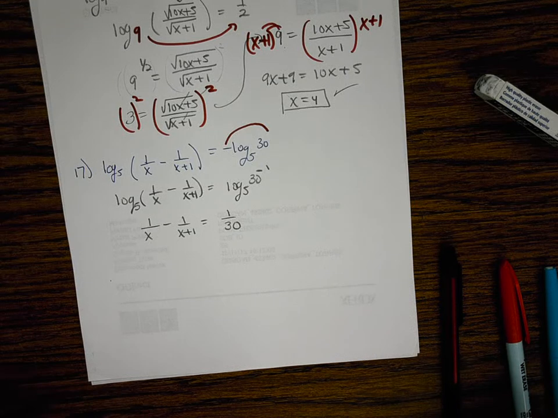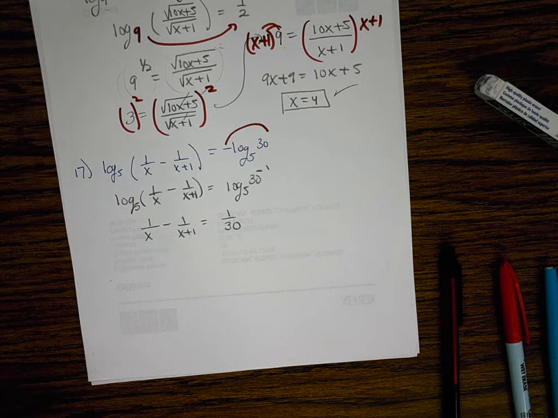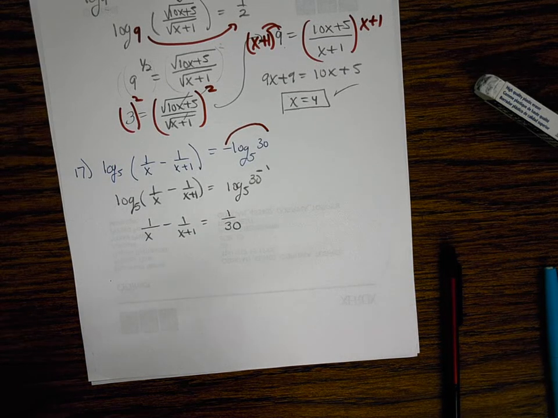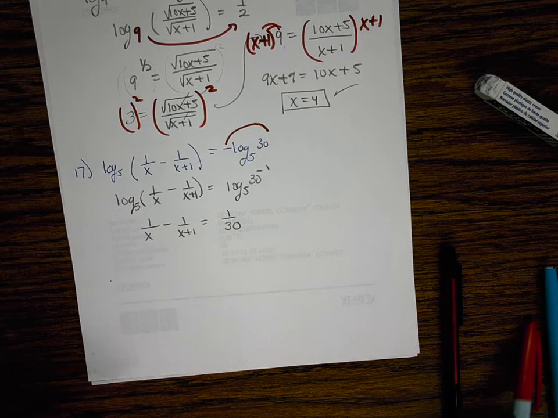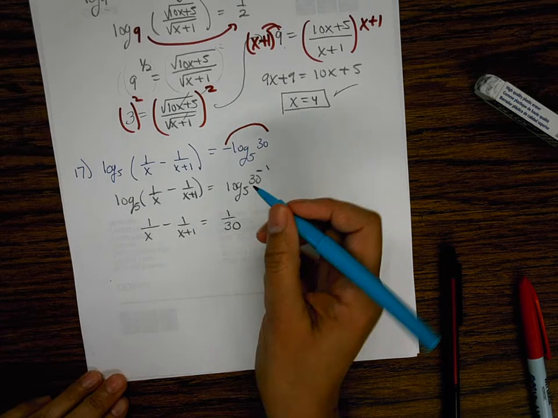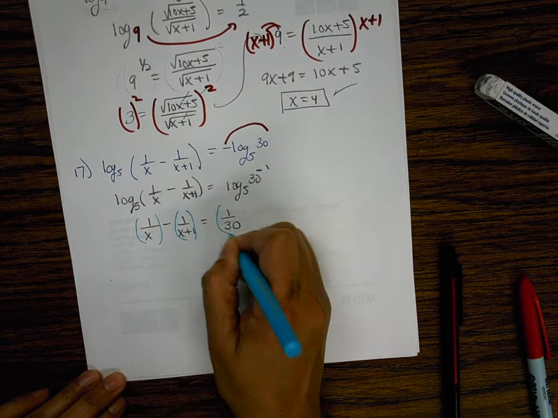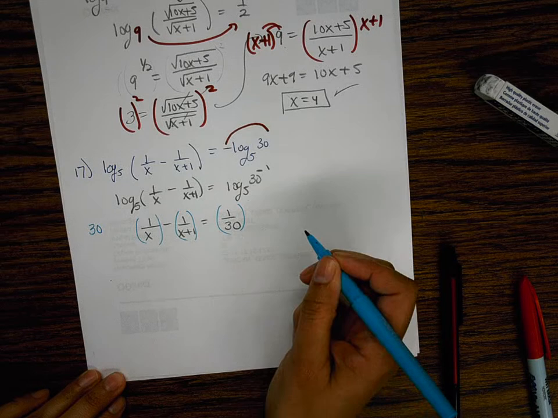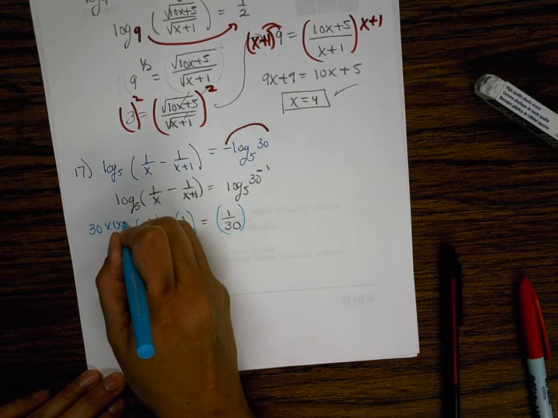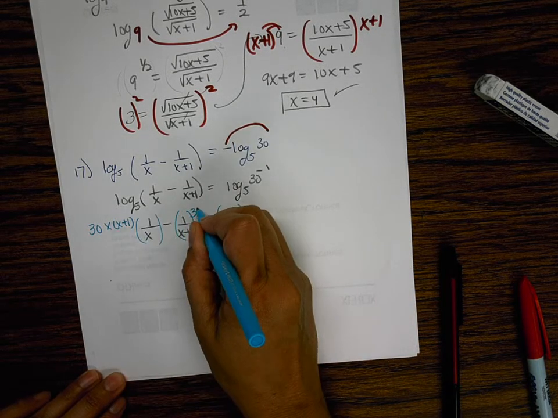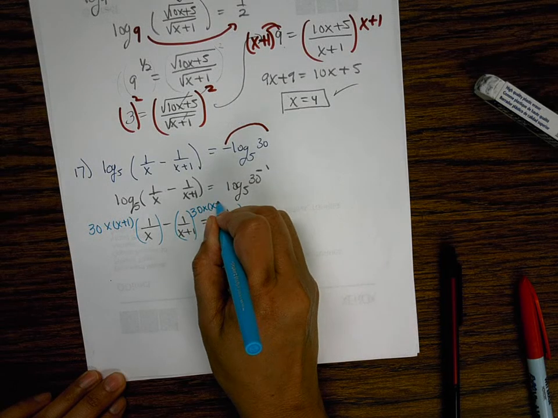And I am going to clear my fractional equation, and we did it back in unit 1 or unit 2 where we cleared fractional equations. X cannot equal 0 or negative 1 was a restriction, and we multiply everything by 30 times x times x plus 1.